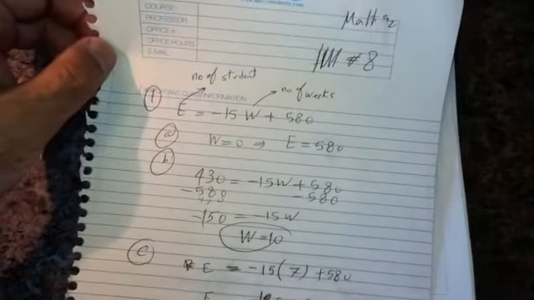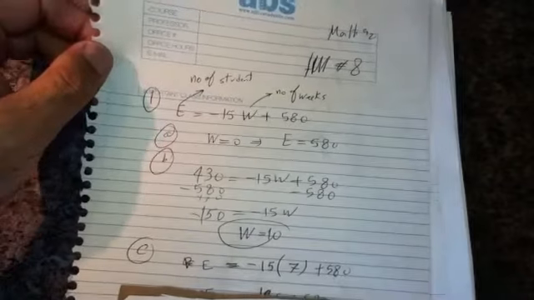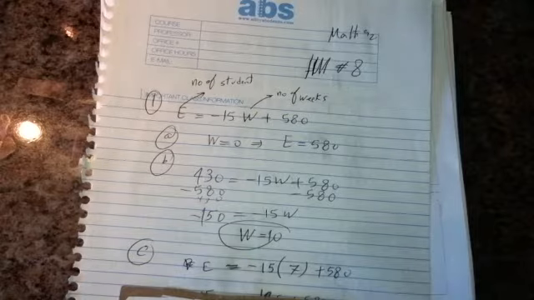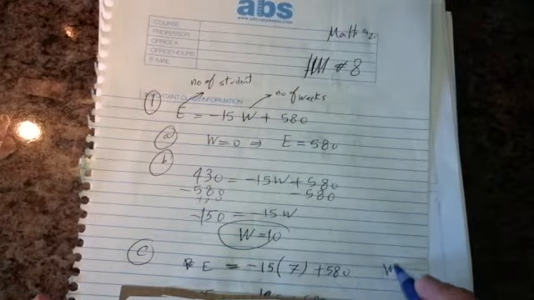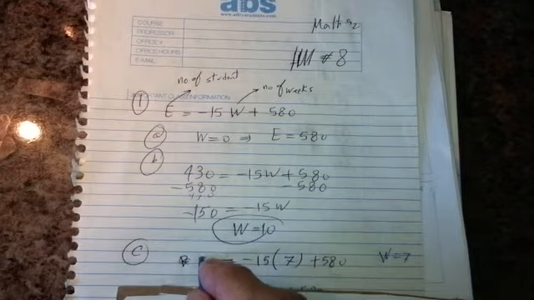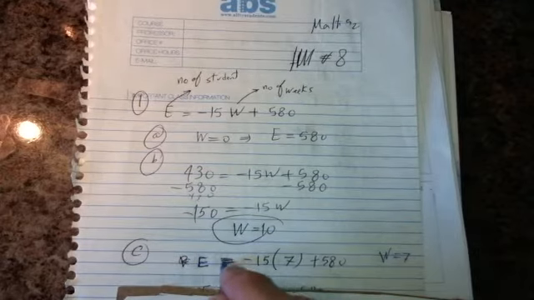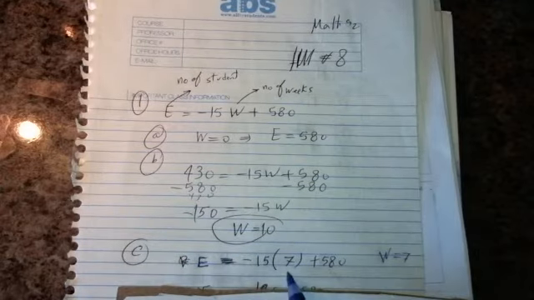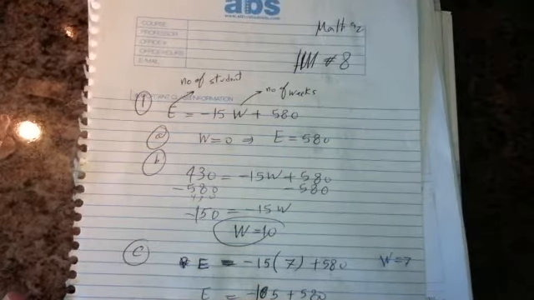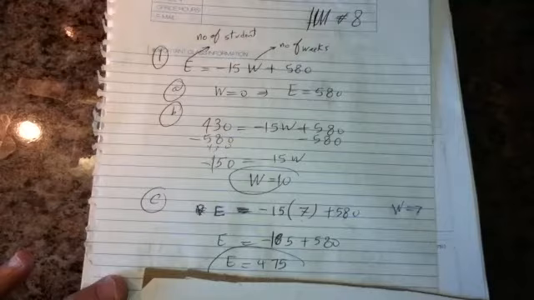And then in part C, they're saying, what if the W is 7? If the W is 7, then what's the value of E? Again, in the equation, instead of W, you substitute 7. And then that gives you the value of E is 475.